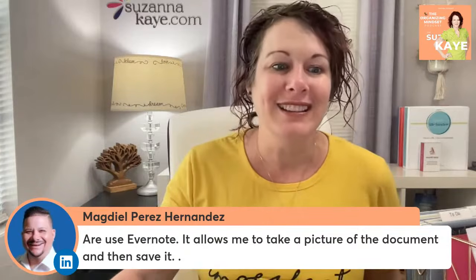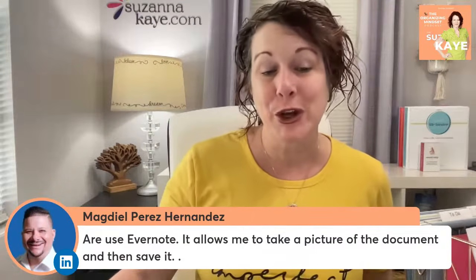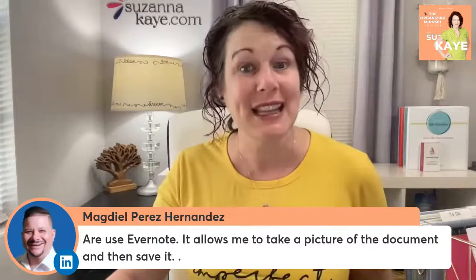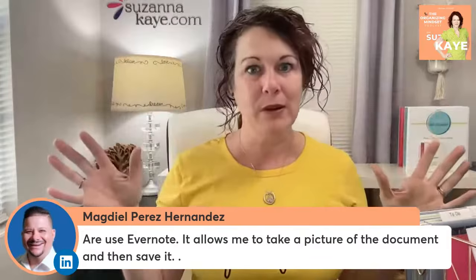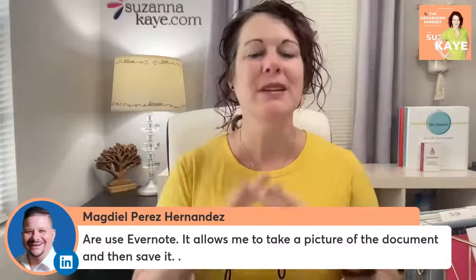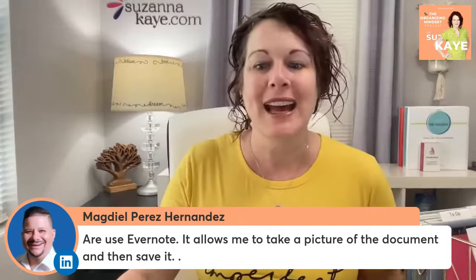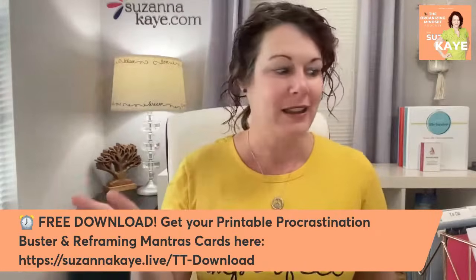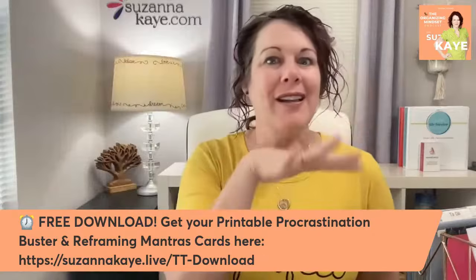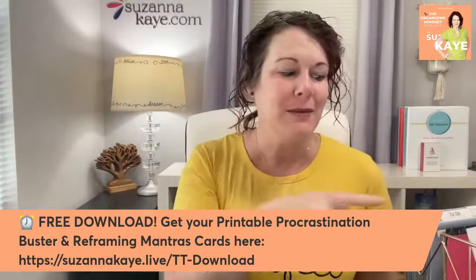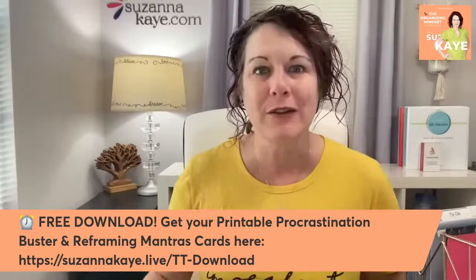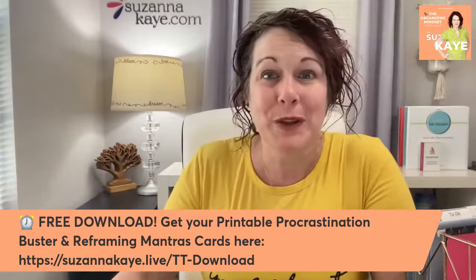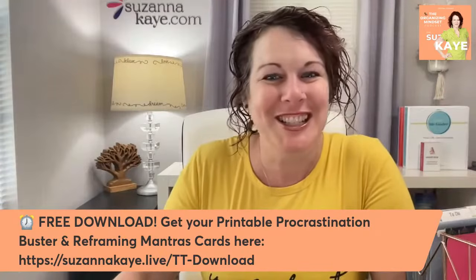Yes, so Magdiel says he uses Evernote. He says it allows him to take a picture of the document and then save it. Yes, if you scan papers, that is fantastic. Paperless is wonderful. And yeah, Evernote is great. So that's a good one if you do enjoy scanning things. And after it goes in your action file and it gets handled, then sometimes having just a scan folder is really helpful. So then you can scan in batches, or you can scan it as soon as you finish it, which is preferred, but we don't always get a chance to do that, right?